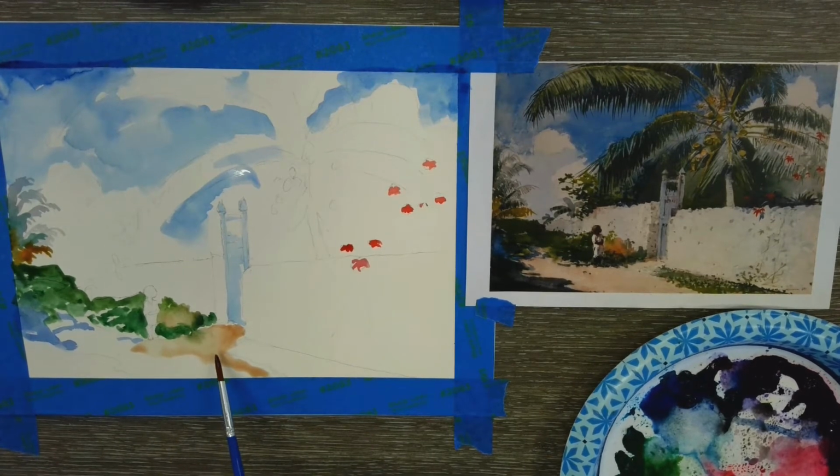Notice that green is kind of fuzzing out into it. I kind of like that. I'm going to leave that.